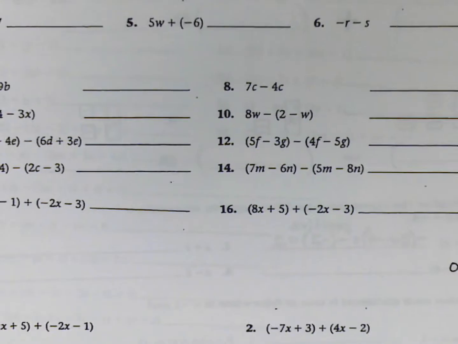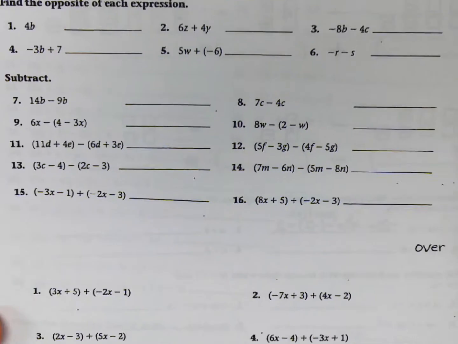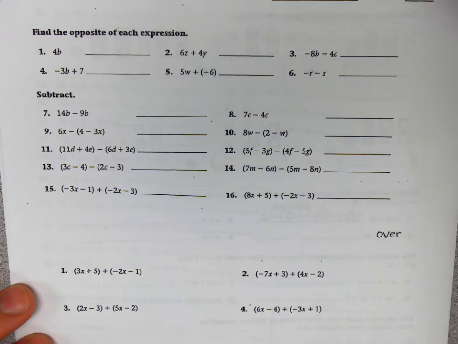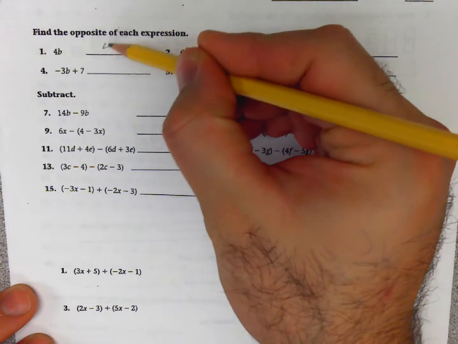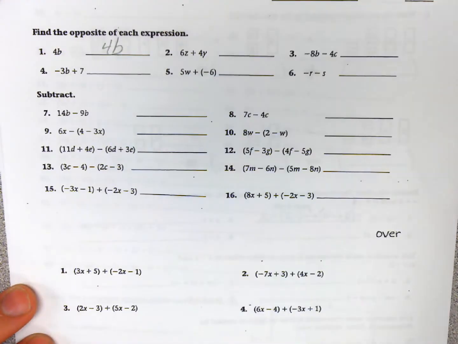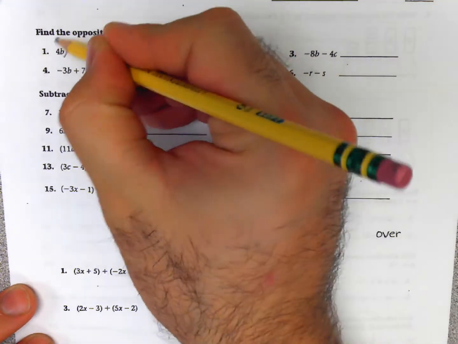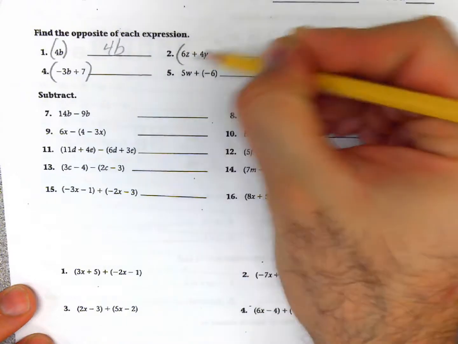We're doing the opposite. So whenever you see a negative in front of the parentheses now, we have to do the opposite of everything that comes after. So here's my 4b, nothing to do there. Find the opposite of each expression. So we have to do that. Put parentheses around everything.